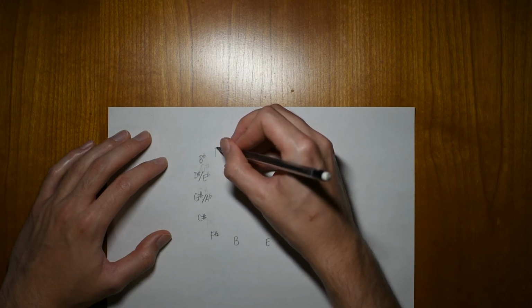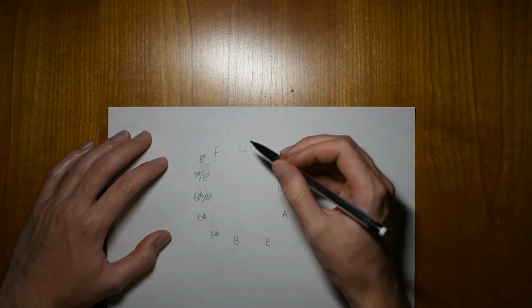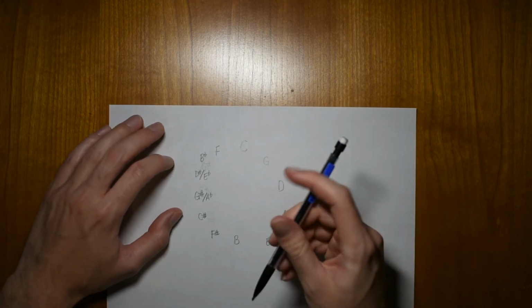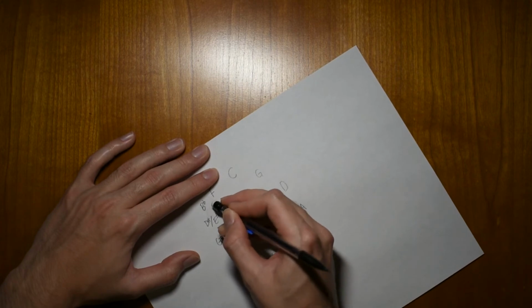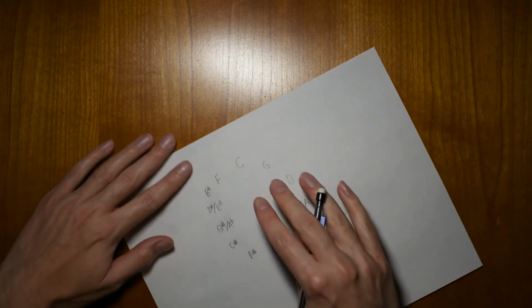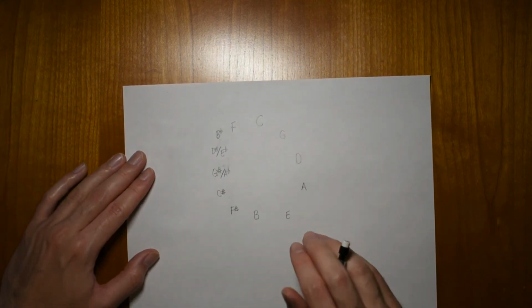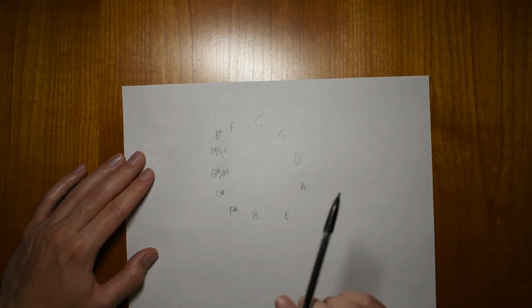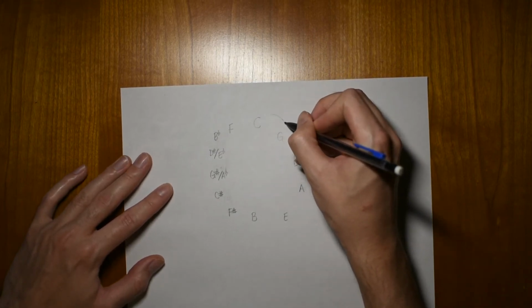A fifth above B flat is F. And a fifth above F is C. And we reach the start of the circle again. I'm going to erase this a little bit more. It's not a very symmetric looking circle, but this is the circle of fifths going in this direction.